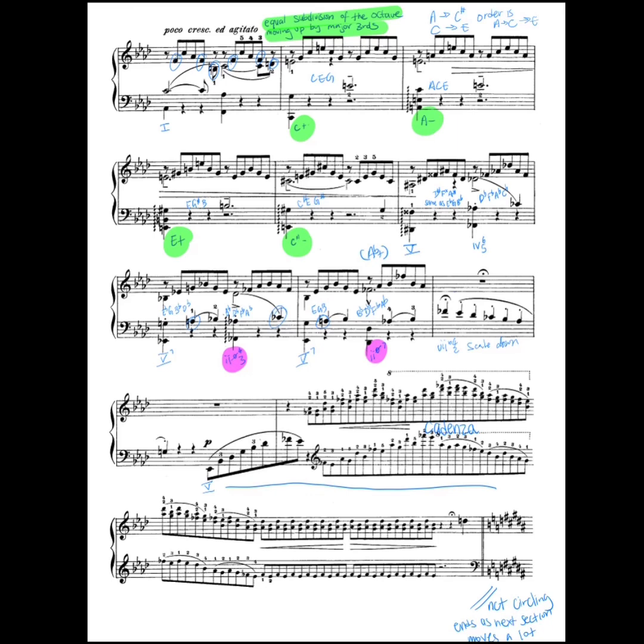And I decided that this would be equal subdivision of the octave because if we look at the chords, they don't really go in order. So this was the best order that I could come up with, from A going to C going to E. Then there's a few more modal mixture chords and the first cadenza starts.